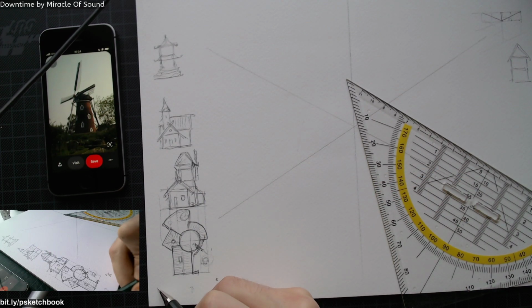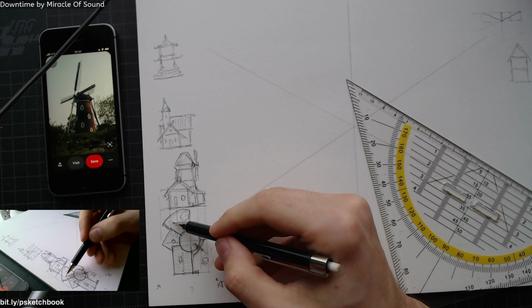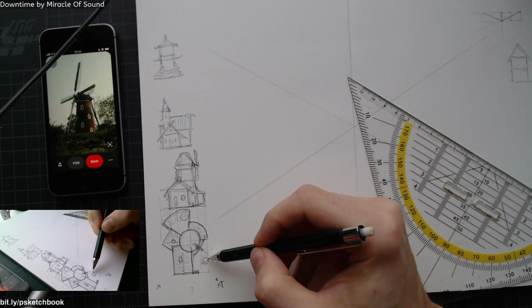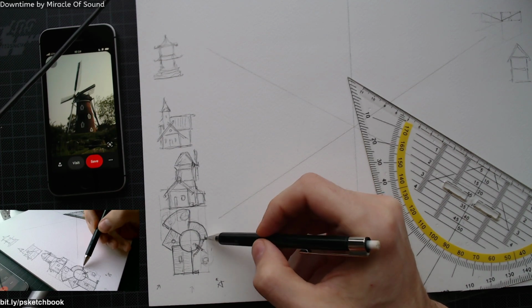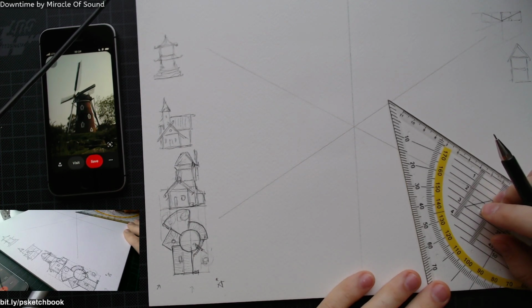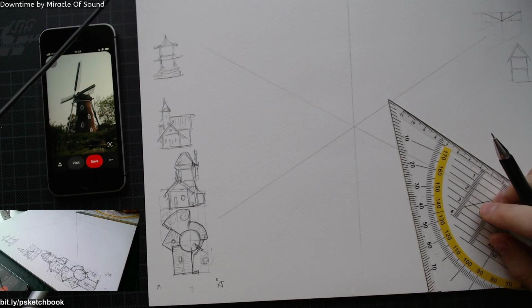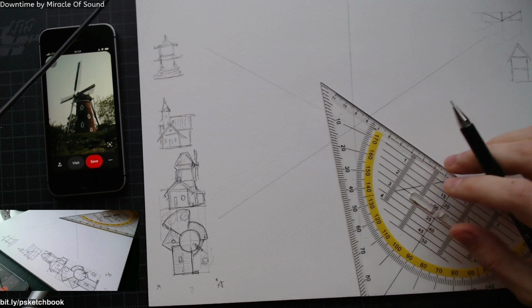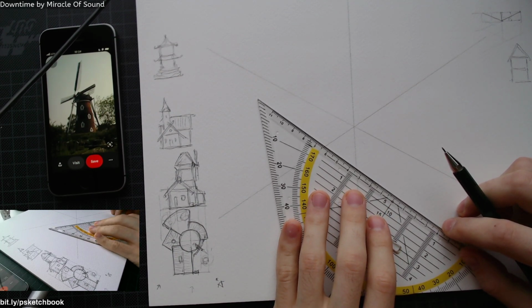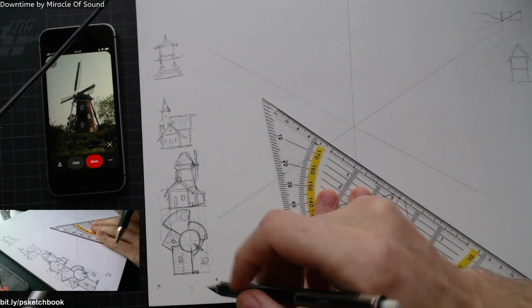Or from left or from right. From left we will see some of the garden, and from the right we will see this gallery here on the side. Don't know. Let's do it from the right.